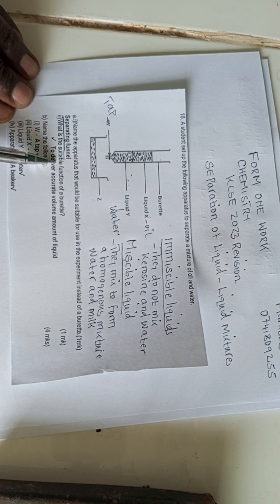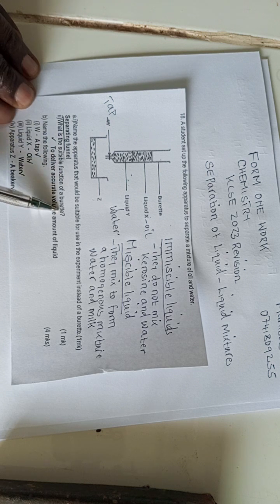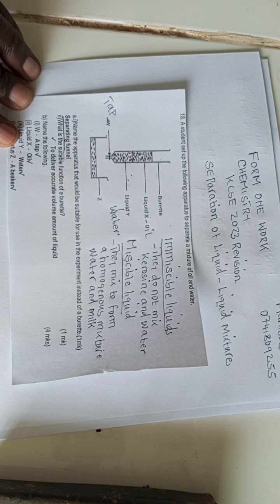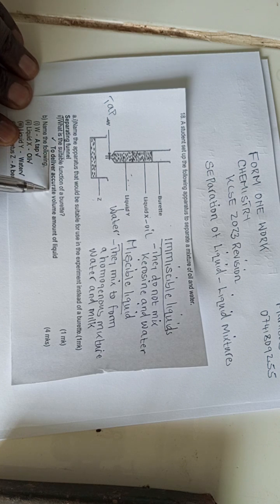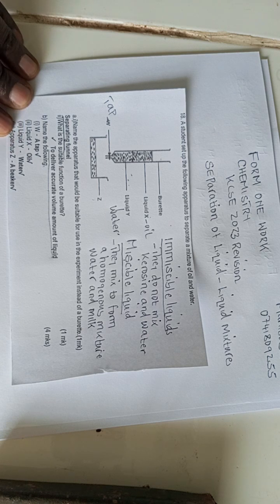What is the function of the burette? The function of the burette is to deliver an accurate volume of liquid. It is normally used in the laboratory during a titration experiment.